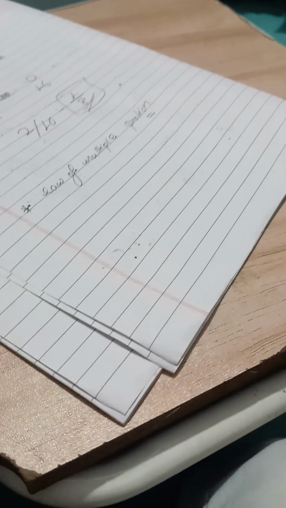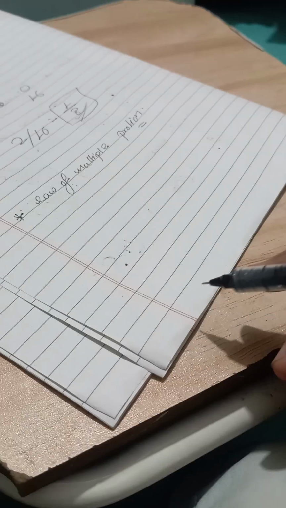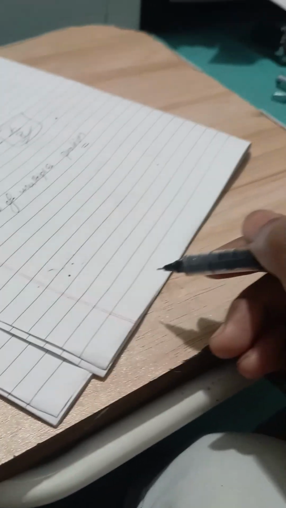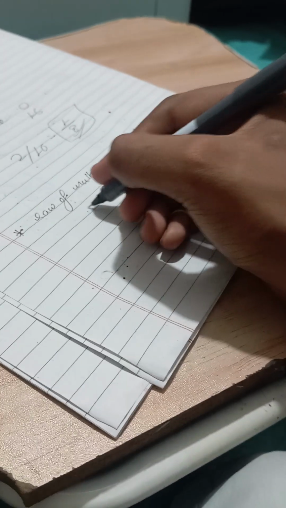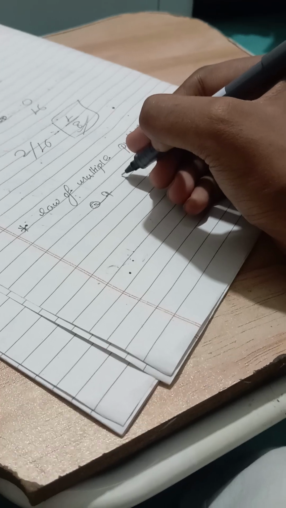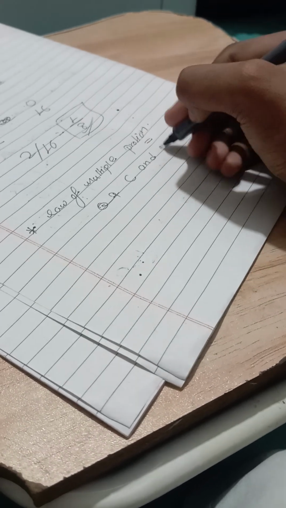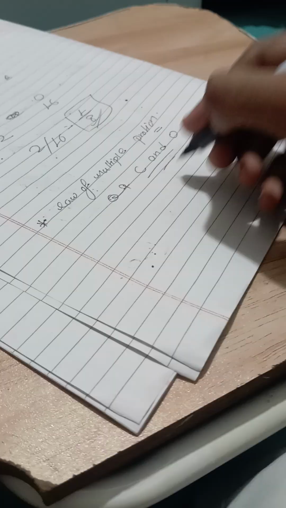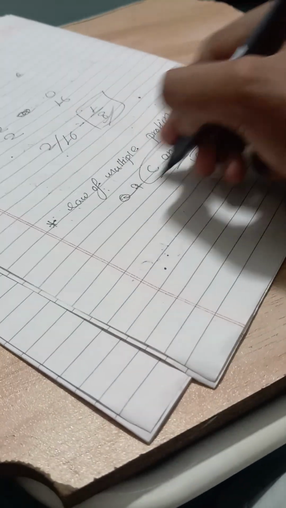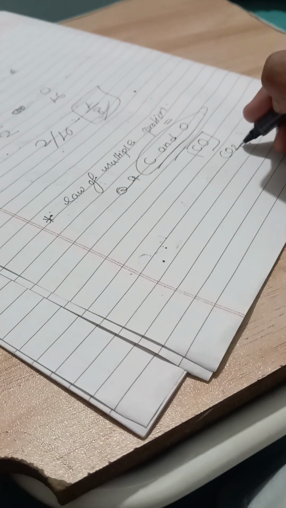The law of multiple proportion talks about the formation of more than one compound by two elements. Let's say oxygen and carbon combine to form CO, carbon monoxide, and the same elements can combine to form CO2.